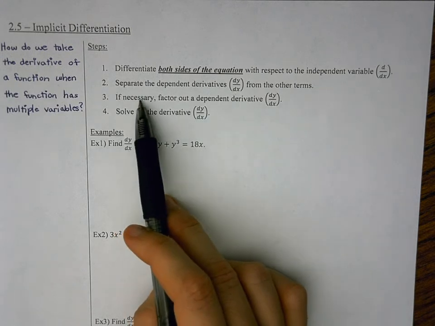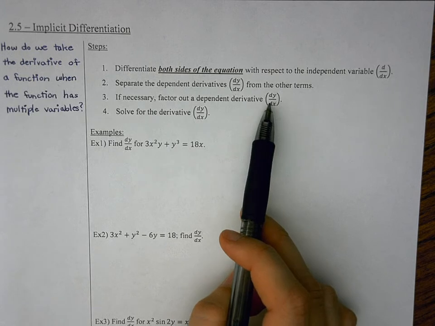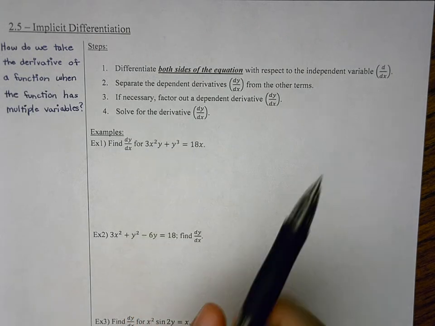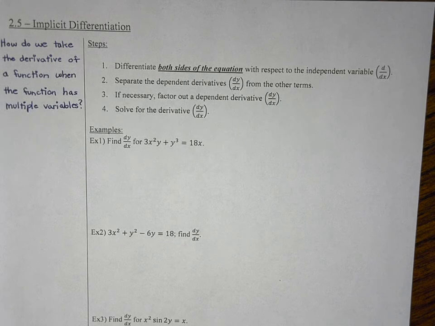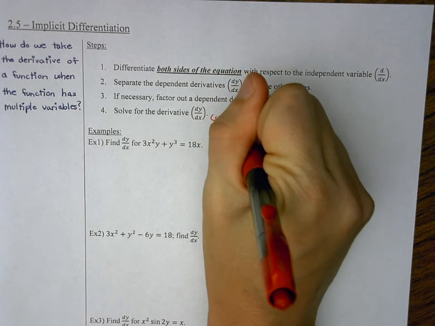Right? If necessary, we will then factor out a dependent derivative, a dy/dx. This would be if you had multiple dy/dx's, you would factor one out, so that then you can solve for the derivative, that dy/dx, which for most instances is going to mean usually divide.